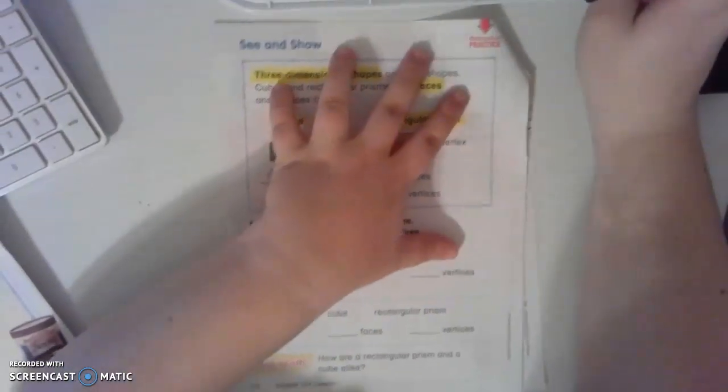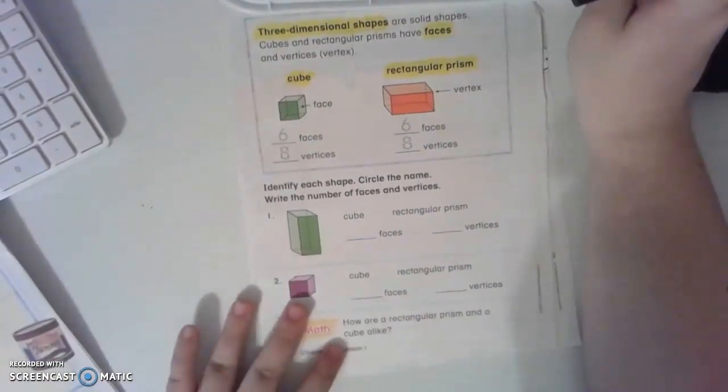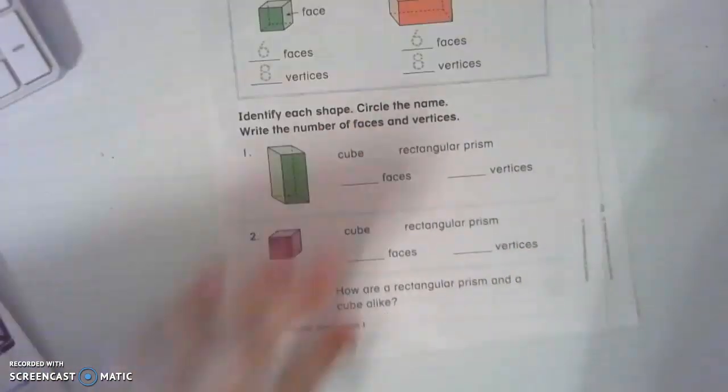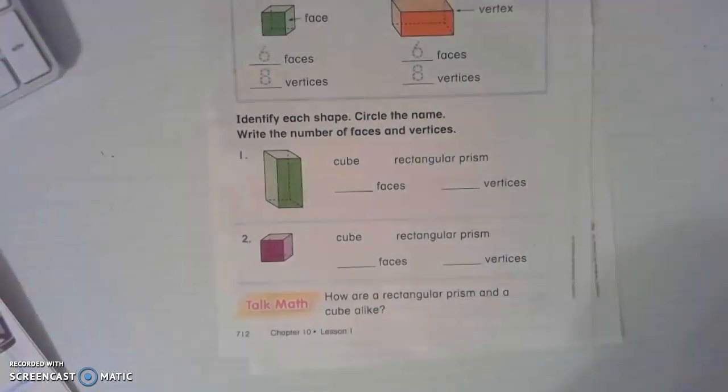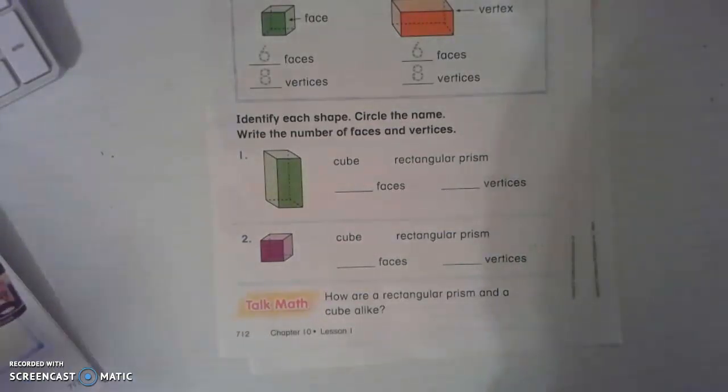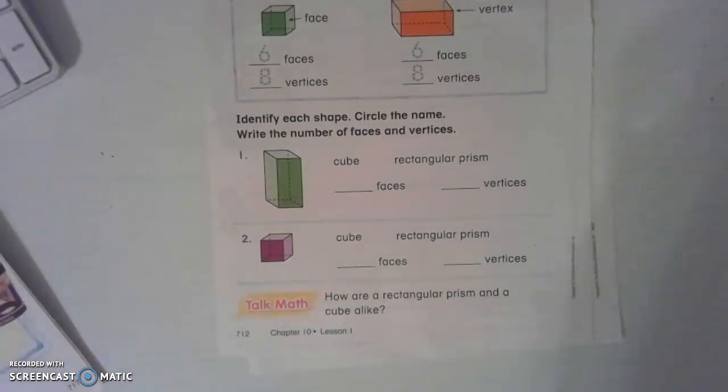So number 1, they want us to really look at the shape, and then they want us to identify the shape. So we have to look at this fancy shape right here, and they want us to decide if it is a cube or if it is a rectangular prism. Then they want us to write the number of faces and the number of vertices. But friends, do not worry, because we know a cube and a prism have 6 faces, and a cube and a prism have 8 vertices. So we know they have the same number.